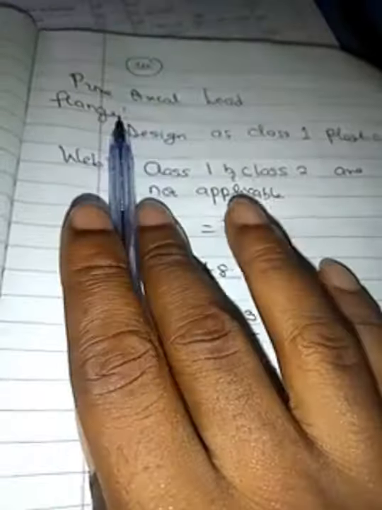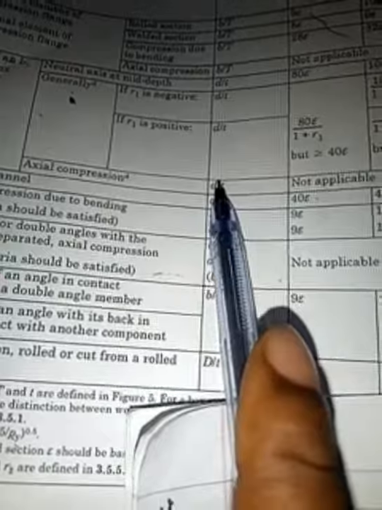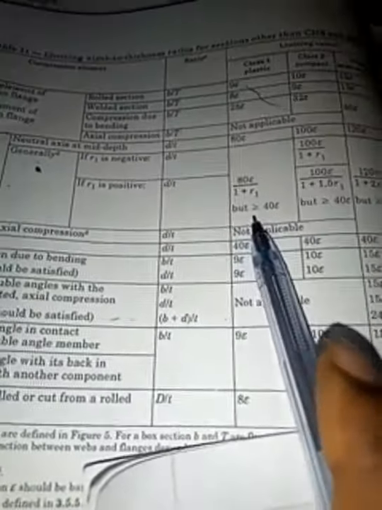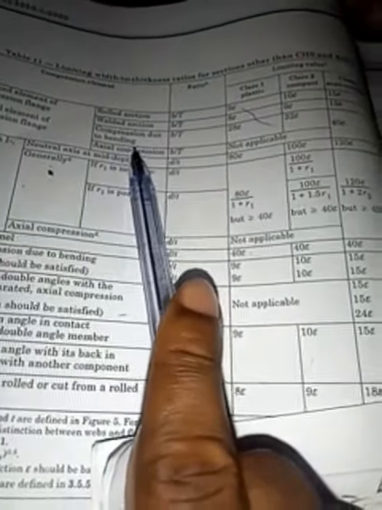semi-compact. All right. The last one, with pure axial load. Remember, we said the flange is still designed as class 1, it's still plastic. So for the web, you now go to your axial compression and calculate your D over T. You can see that it is not class 1 plastic, it is not compact either. They've given you not applicable here. That's what's still confusing me. Why are we not using it for this? If you have an answer to that, please, we'll appreciate it.